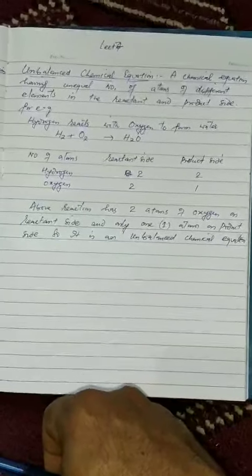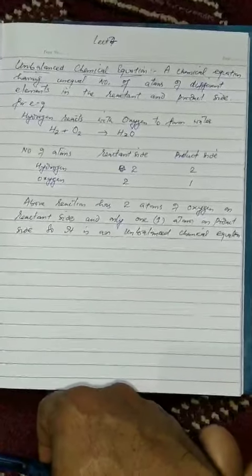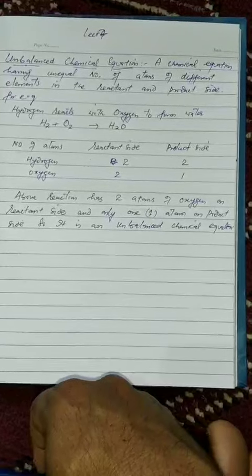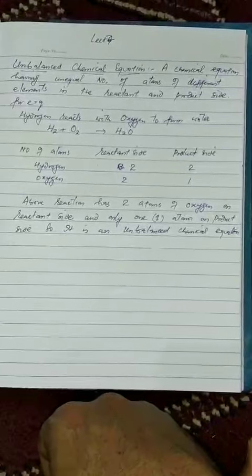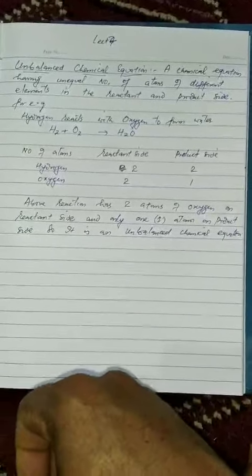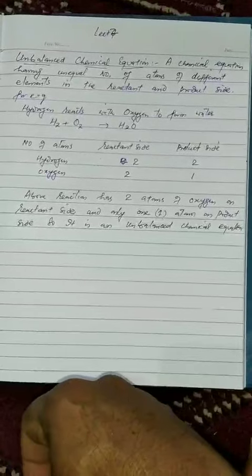Welcoming you all to the 7th lecture of this chemical reaction and equation. It is unbalanced chemical equation. So far we have studied balanced chemical equation, where we observe there are equal numbers of different types of atoms, different atoms in the reactant and the product side. Then it is called a balanced chemical equation.